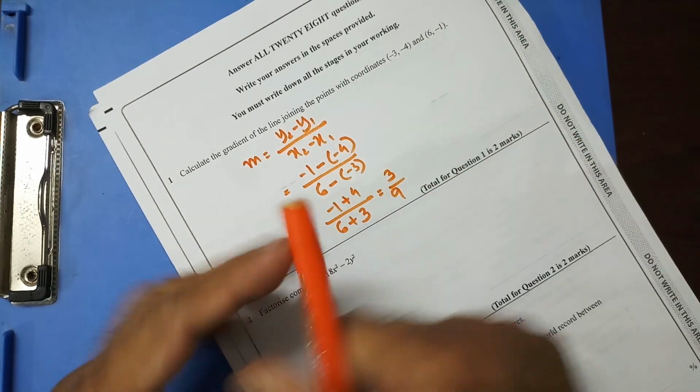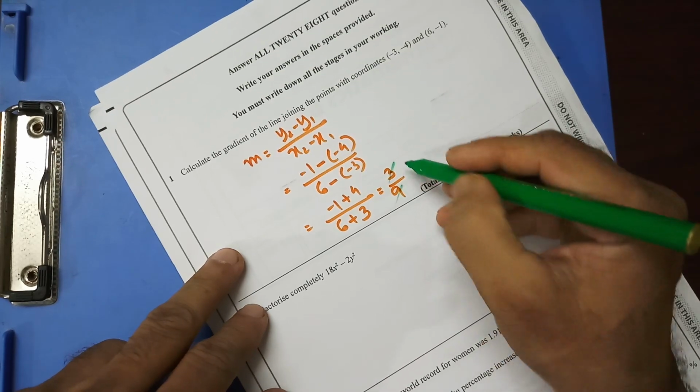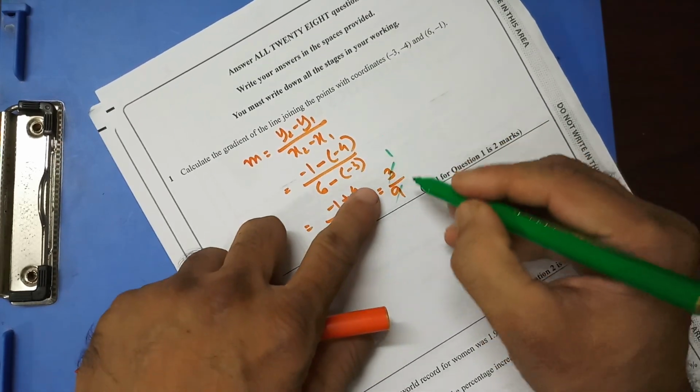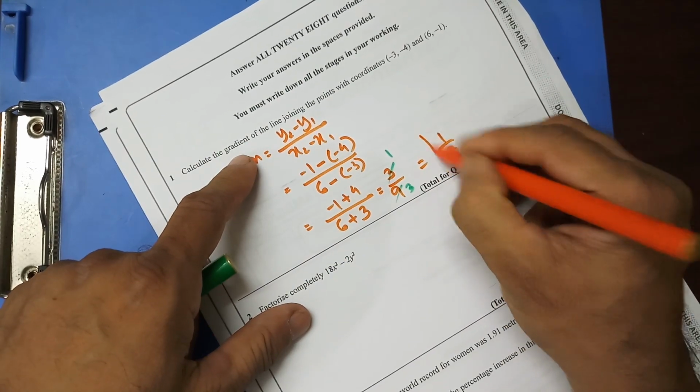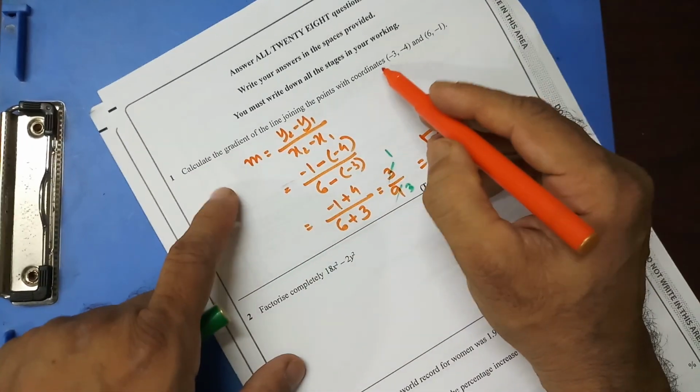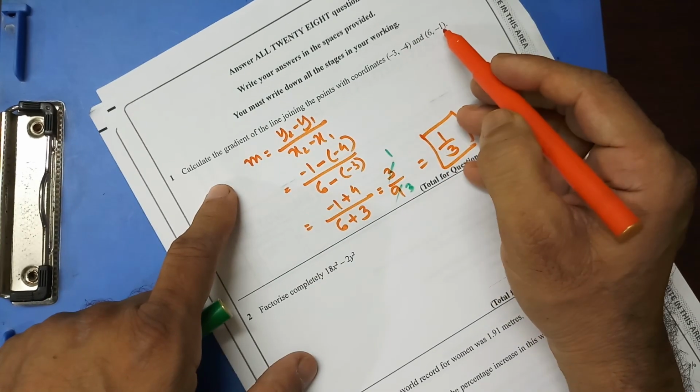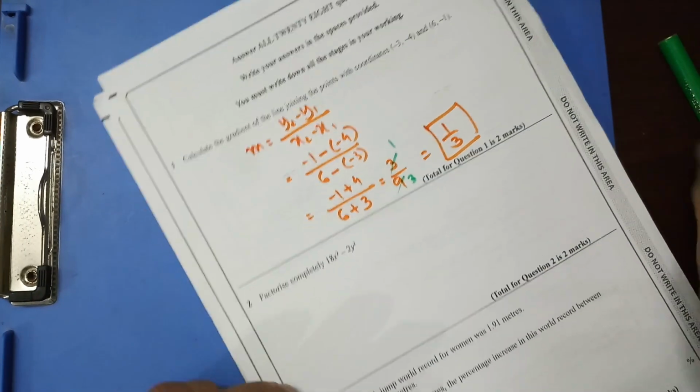And if I cancel them out, then I'm going to have 1 on the top. 3 ones are 3, 3 threes are 9. So the final answer is 1/3. That's my gradient of the line joining these 2 points.